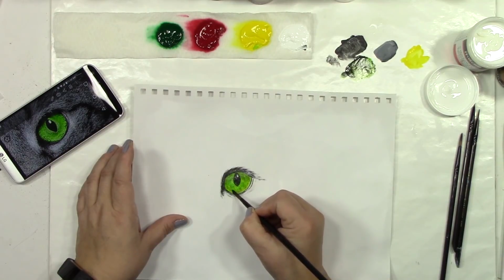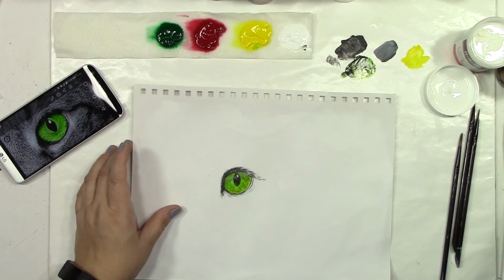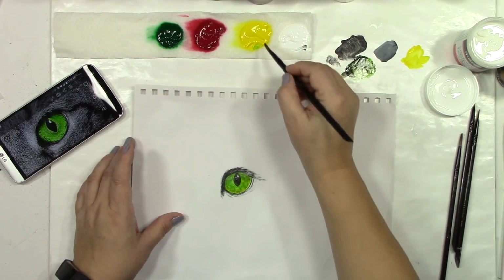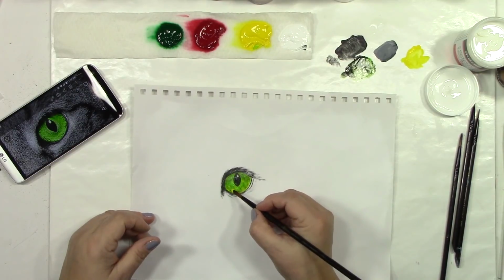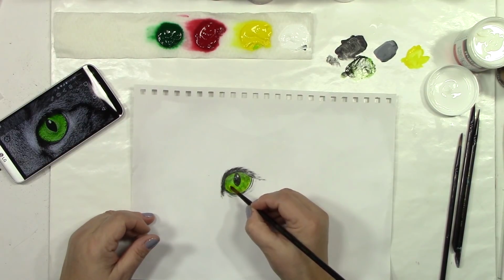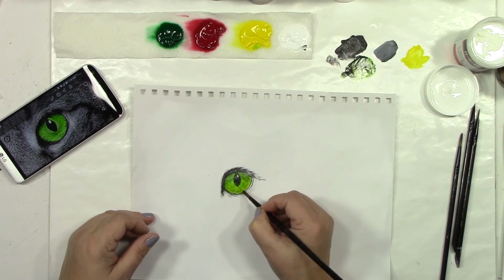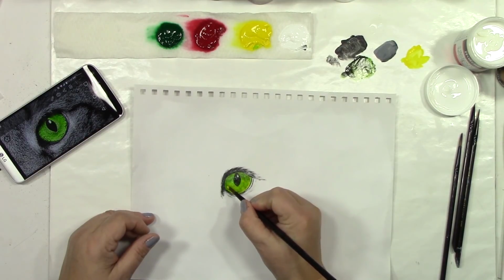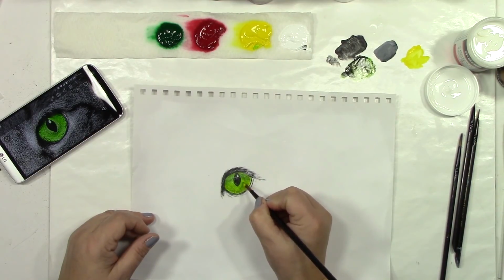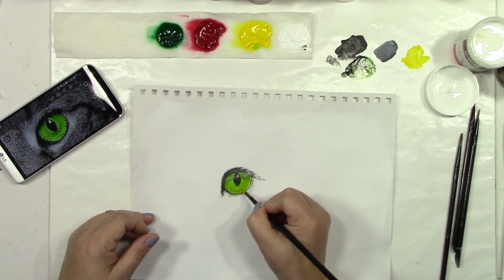That's kind of nice texture. So I'm just going to do a little bit of pity pat in there. And while that's still wet, I'm going to take some Hansa Yellow Light, and right in there. And the other thing to keep in mind is the more layers of paint you put on, it does get a little bit darker. So this is where I'm adjusting this. I want the eye to be a lot brighter than that.